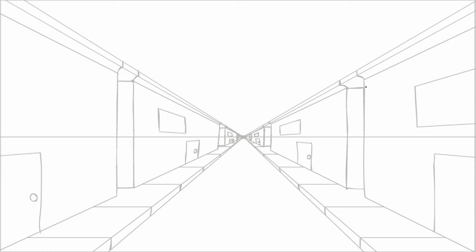Now, just like I did the side for the alleyway of each of these houses, I'm gonna make a horizontal line.